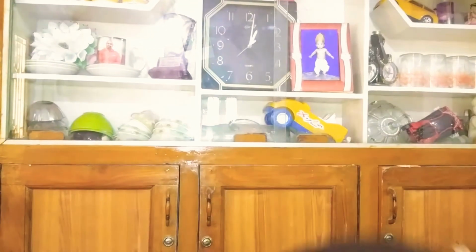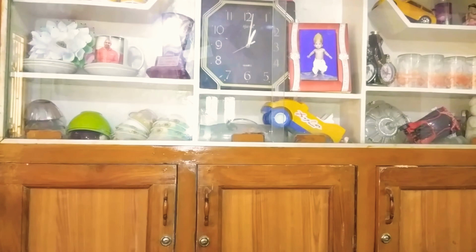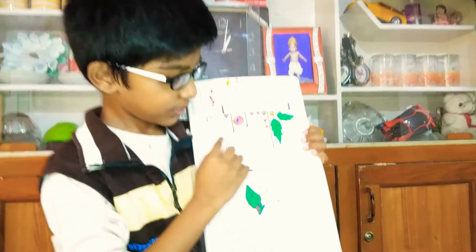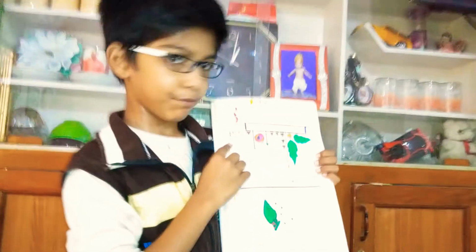Now we will discuss the parts of a plant and their functions. Now I will show the flow chart. This is the flow chart of the parts of a plant and their functions. First, leaf.